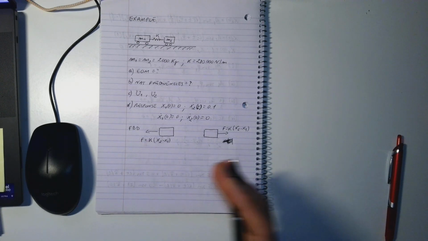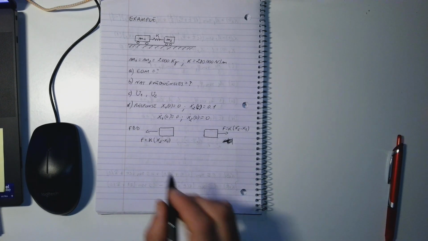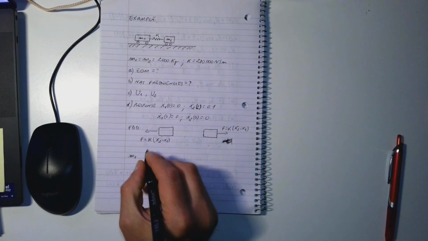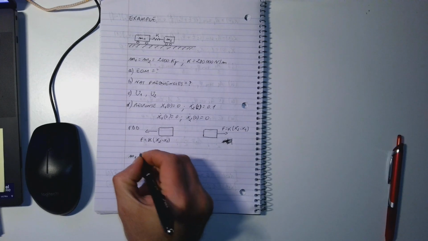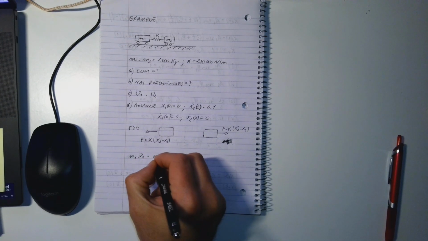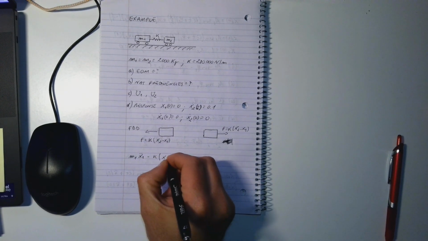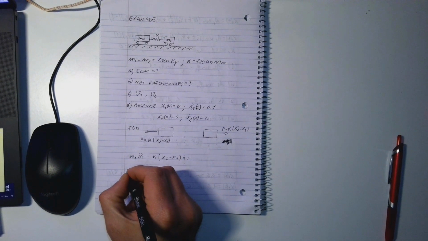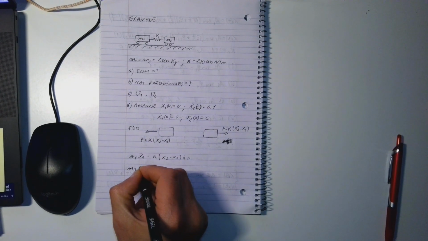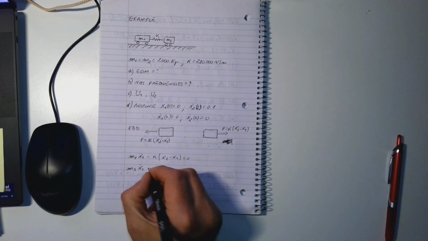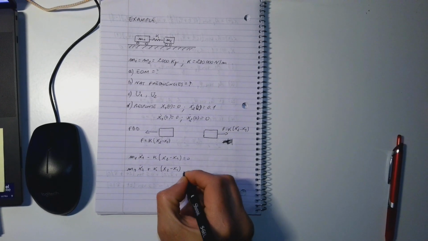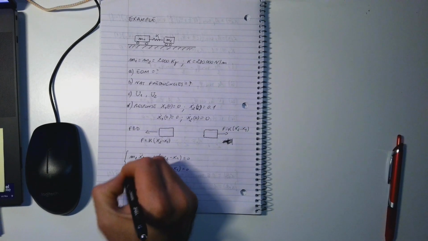Of course, summation of forces equal to mass times acceleration. So for the first mass, we have m1 x1 double dot minus k times (x2 minus x1) equal to 0, and for the second mass we have m2 x2 double dot plus k times (x2 minus x1) equal to 0.